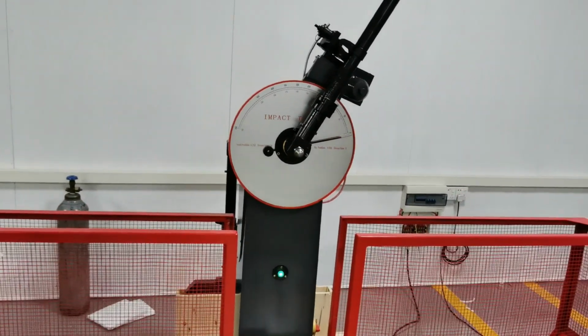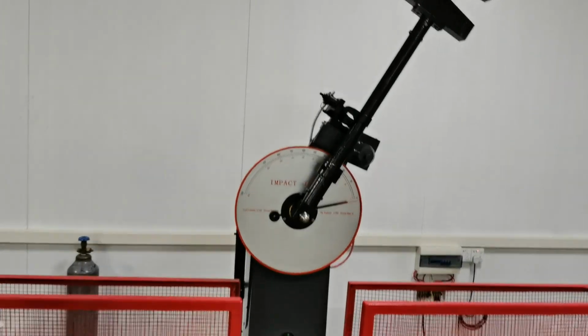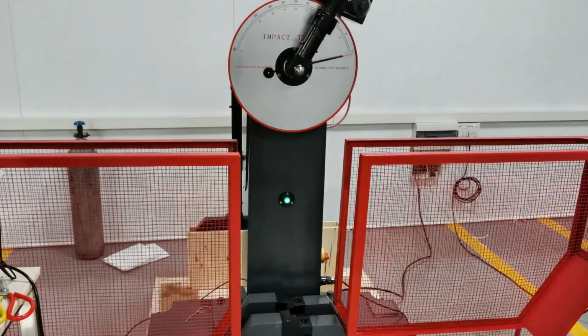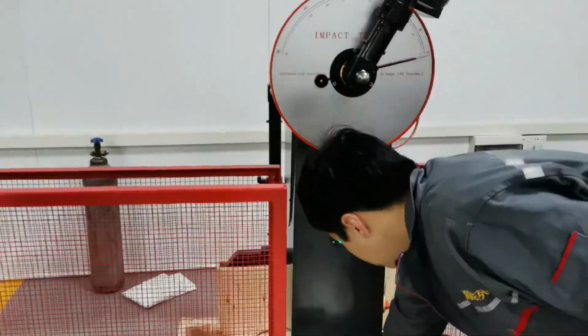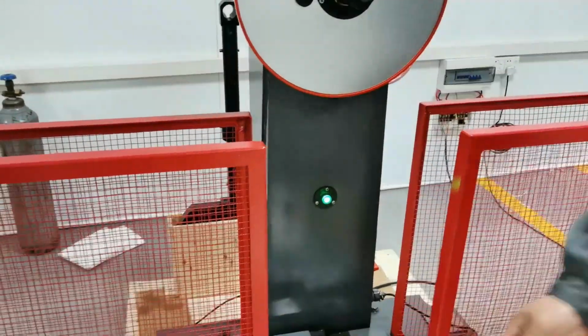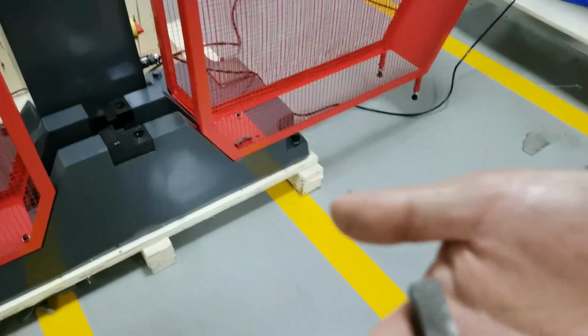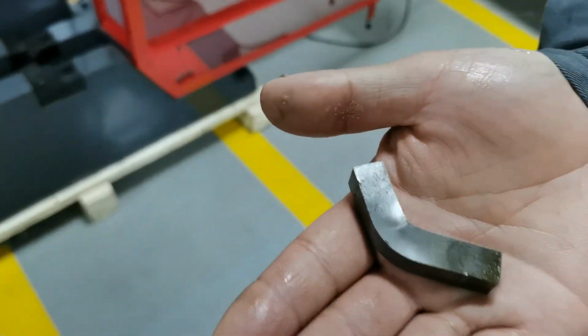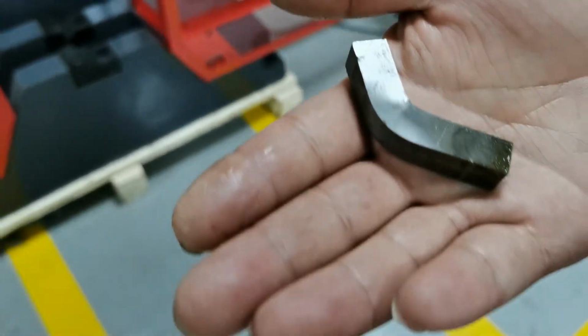And then to do the next step, usually we will do three times. Now this is the sample, your sample after being tested.